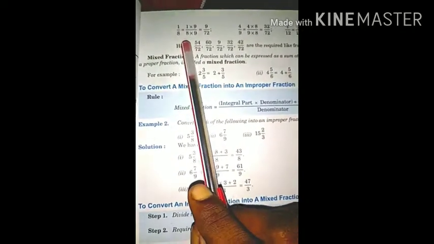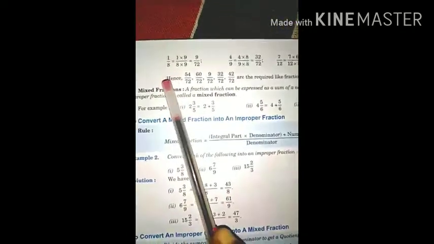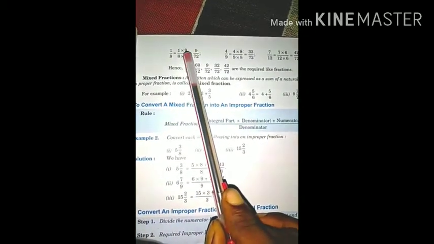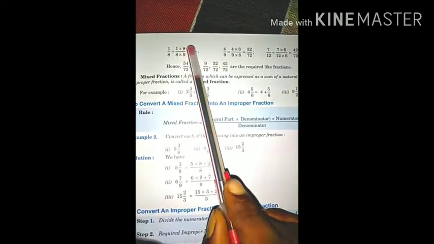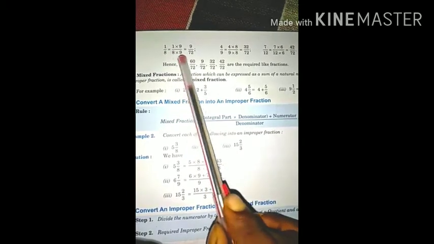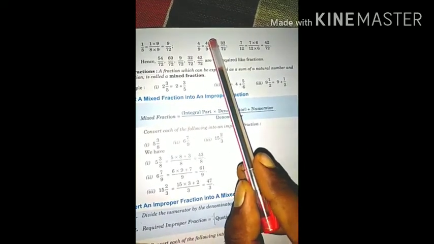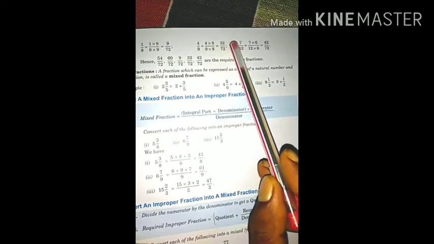Similarly, 1 by 8. Divide 72 by 8, and we get 9. Now multiply 1 and 8 by 9, so 1 into 9 is 9, 8 into 9 is 72, giving 9 by 72. Next, 4 by 9. Divide 72 by 9, and we get 8. Now multiply 4 and 9 by 8, which gives 32 by 72.